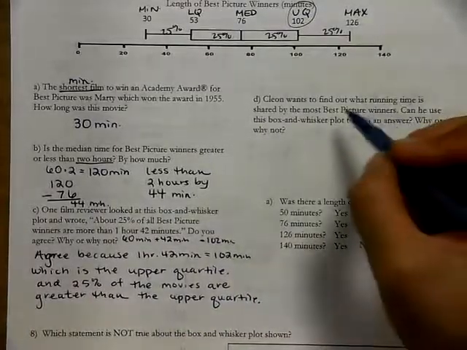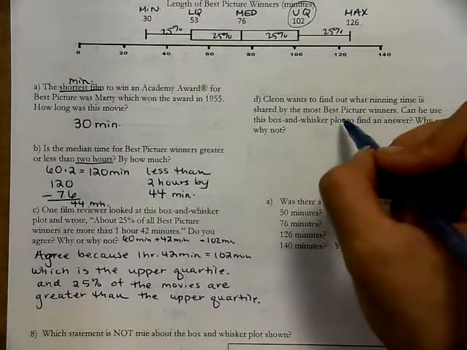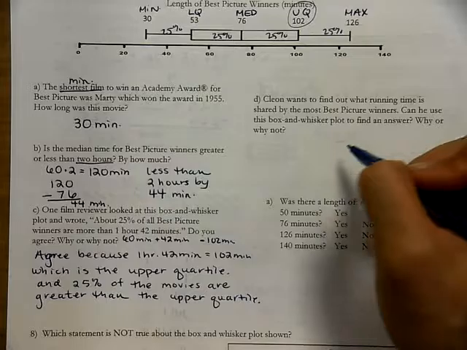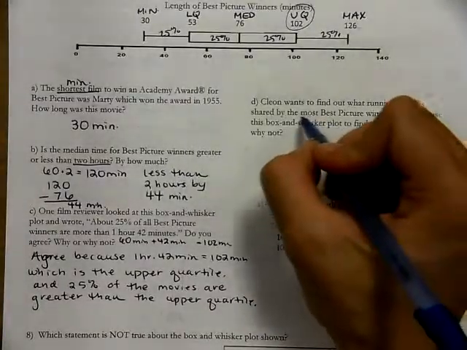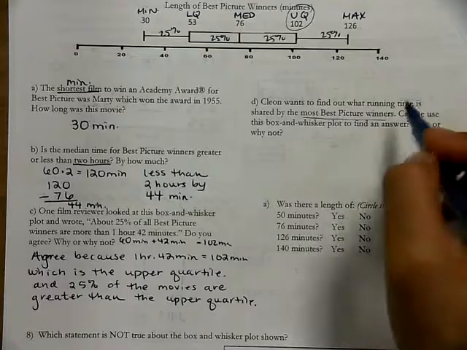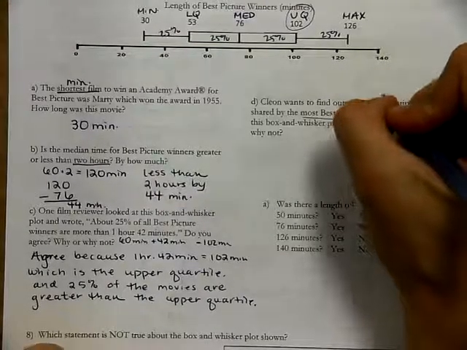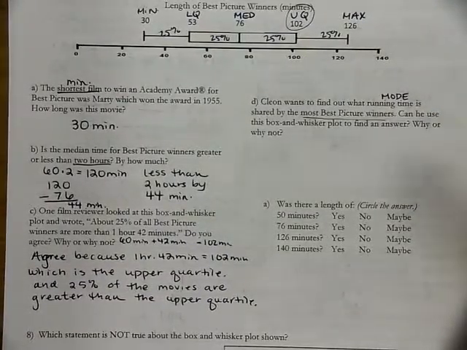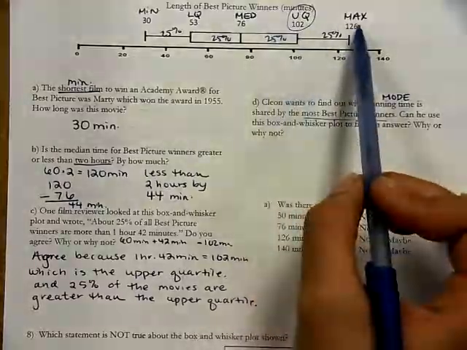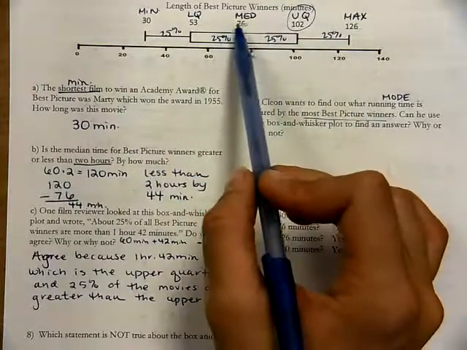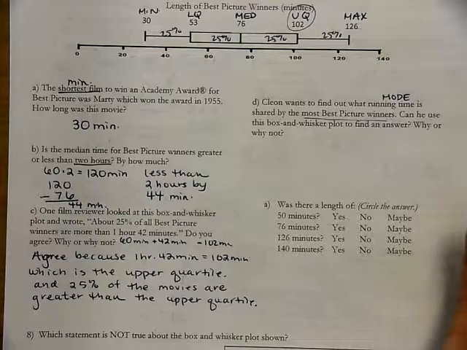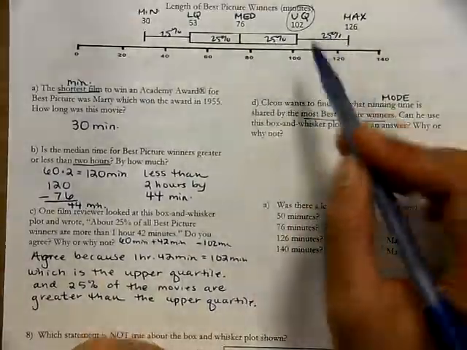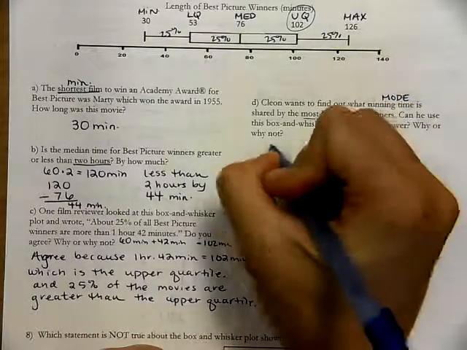All right, moving on to D. Cleon wants to find out what running time is shared by most Best Picture winners. Can he use this box plot to find that answer? Why or why not? So the most common running time is really what it's asking for. That's just another word for mode. So really the question is asking, when you look at a box plot, can you find the mode? Well, unfortunately, the box plot only gives us the min and max, upper and lower quartile, and the median.